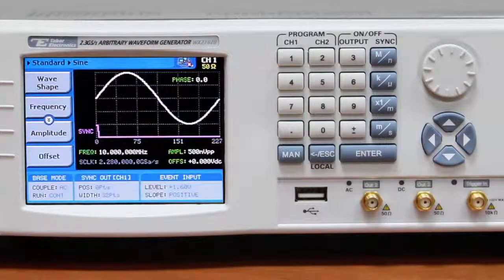When using a multi-channel instrument, make sure that you are programming the required channel. Use the Program Channel button for selecting which channel to modify. The on-off buttons provide a quick shortcut to turn the selected channel output on or off. When working in trigger run mode, you can use the manual trigger button to manually trigger the unit.